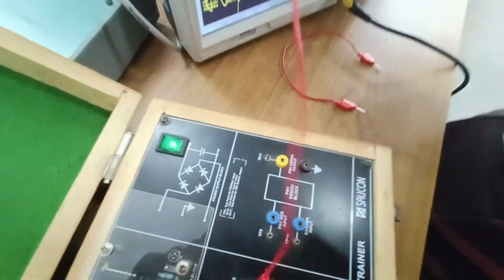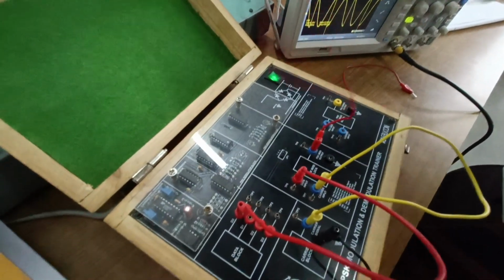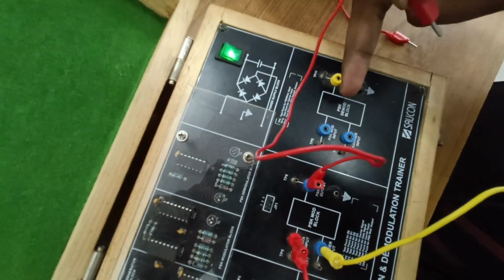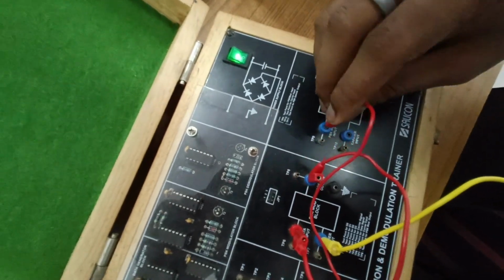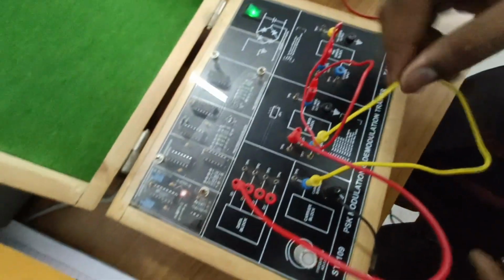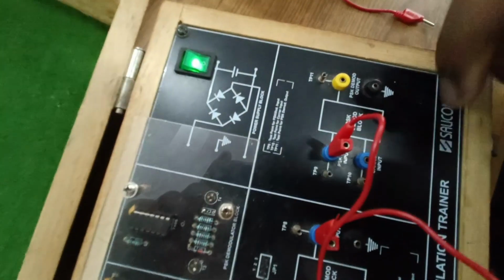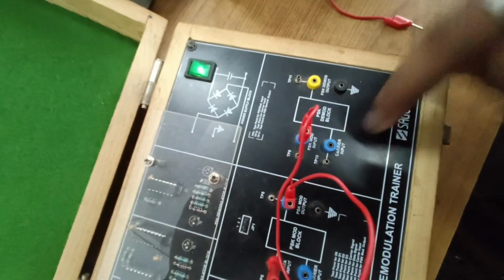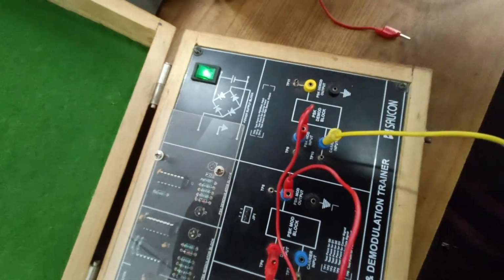We are going to give the PSK modulated output to the PSK demodulated block as input. And the carrier from the carrier block, we are going to transfer into the PSK demodulated block, here, the carrier input.